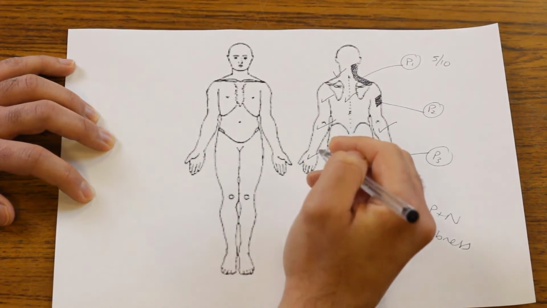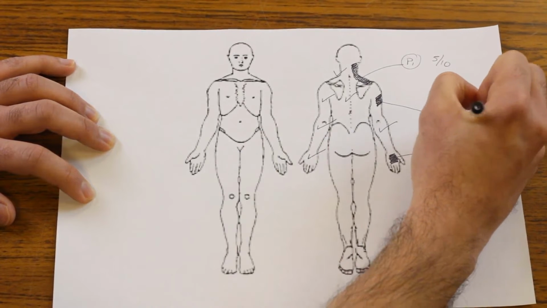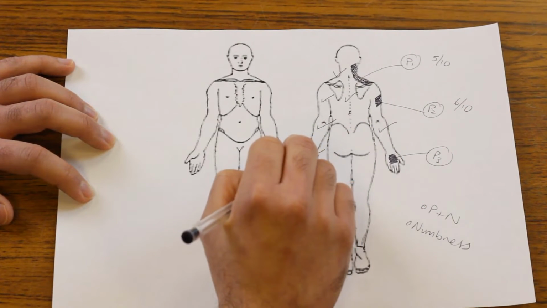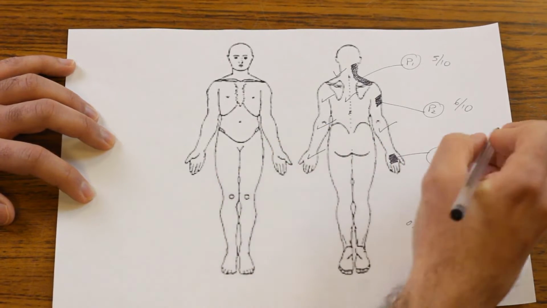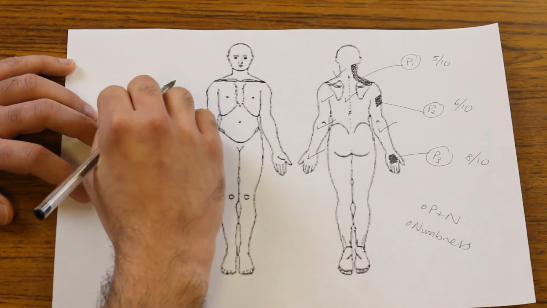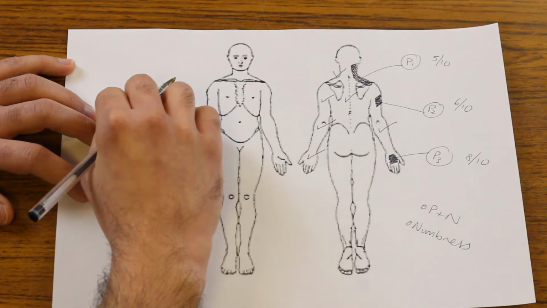0 to 10 for that one? Okay, about a 6, he says. And finally, the pain in the back of your right hand, what would you say that one is out of 10? Oh, I describe that as about an 8. Okay, so we're going to write 8 out of 10. Therefore, we've established the severity for each of those different places.